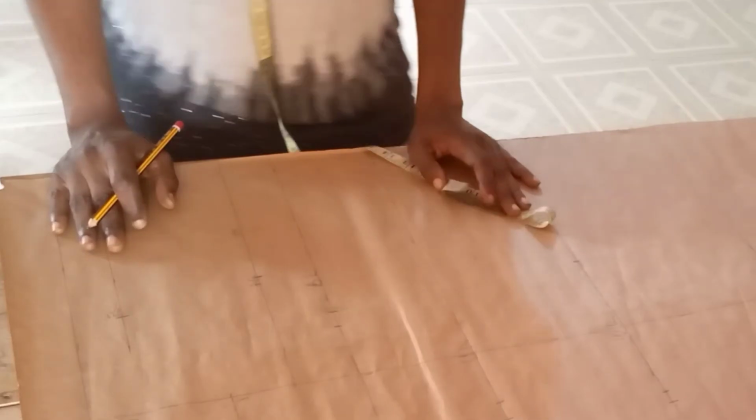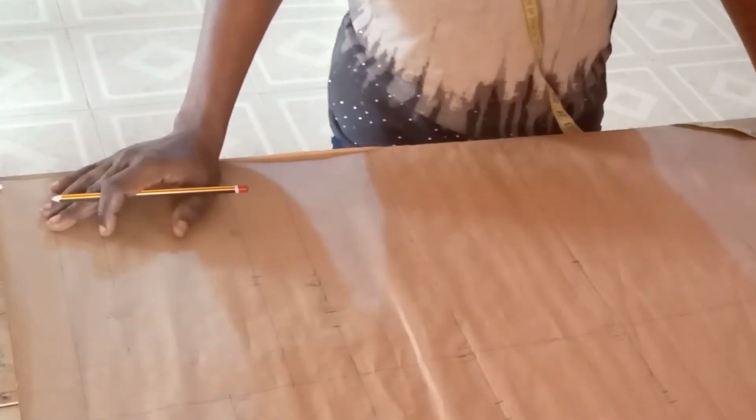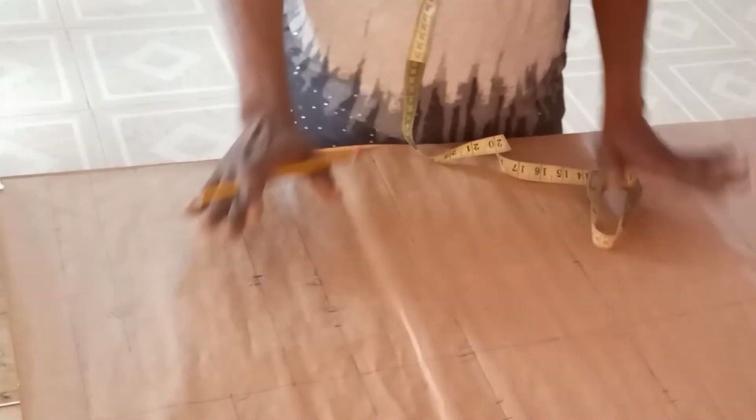So we also apply this ease on the back side of the pattern. 2/8 at the hip, 4/8 at the waist, and 6/8 at the underarm at the back. So this is where we draw the cutting for today's tutorial. I've been able to apply our body measurement on these basic lines.